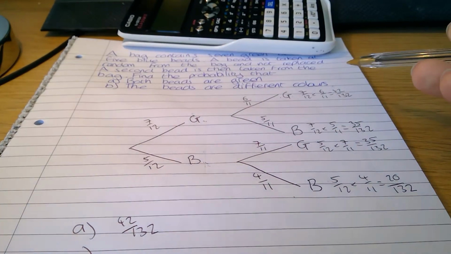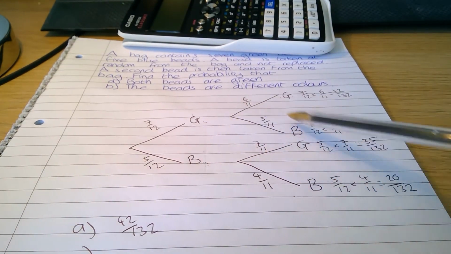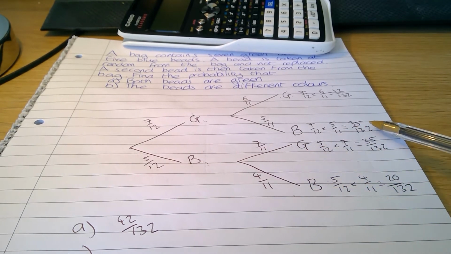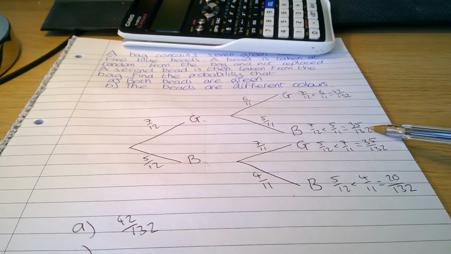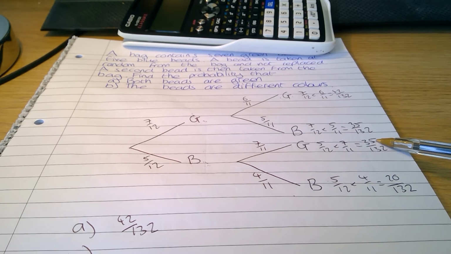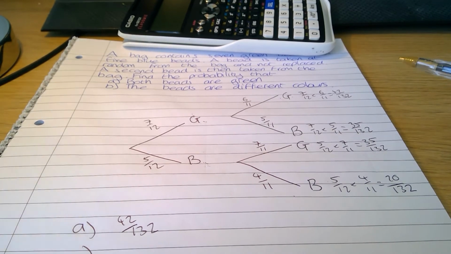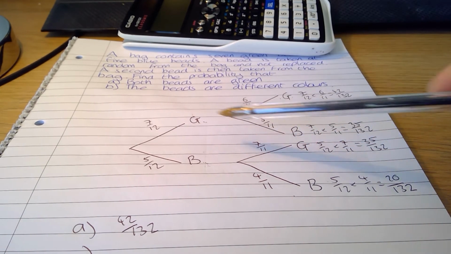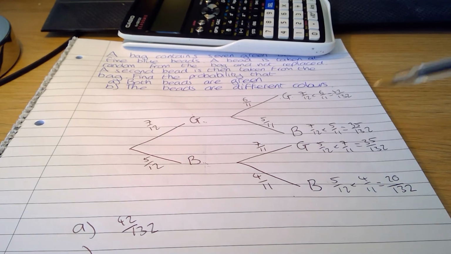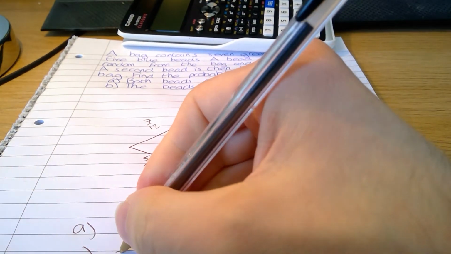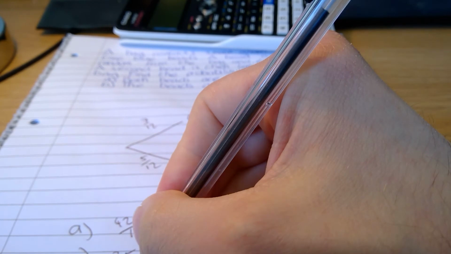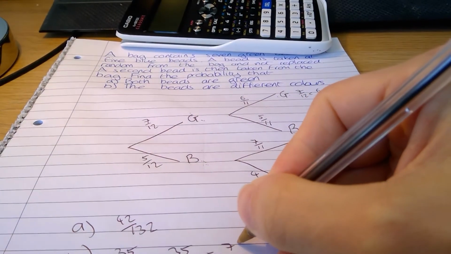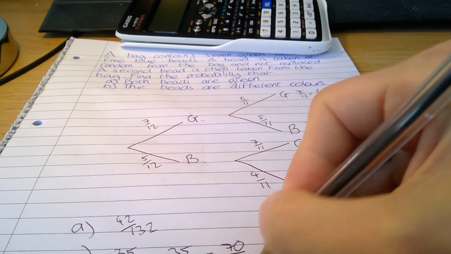And in question B, the beads are different colours. Well, that means you either had a green followed by a blue, or a blue followed by a green. The probabilities of each of those events are 35 out of 132 and also 35 out of 132. The events are mutually exclusive, because green and then blue means you've got different beads altogether, and if you've got blue then green, they couldn't both happen. So we can add the probabilities together. It's 35 out of 132, add 35 out of 132, which is 70 out of 132.